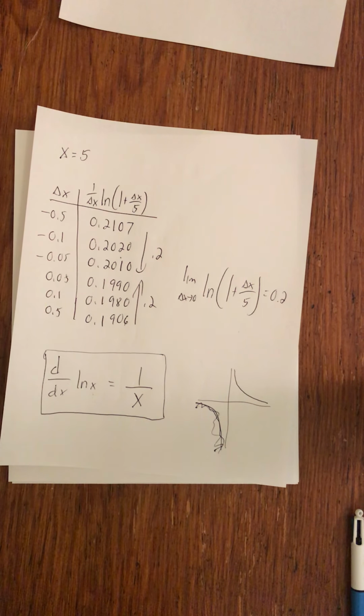So now we have our last derivative rule. We have the derivative of the natural log is equal to 1 over x. Now, by corollary, that gets us every type of log function, because I know if I have a log base a, I can turn any log base a into a log base e by doing a basis change.